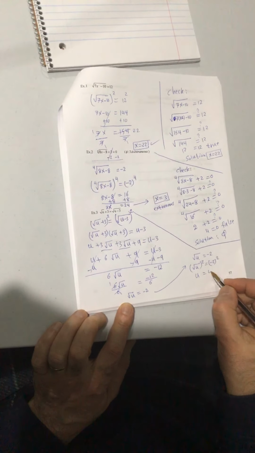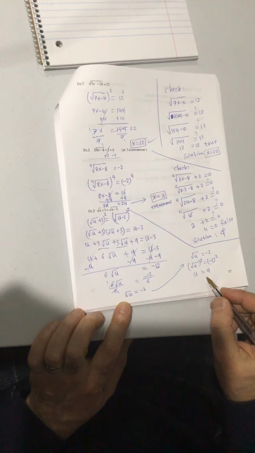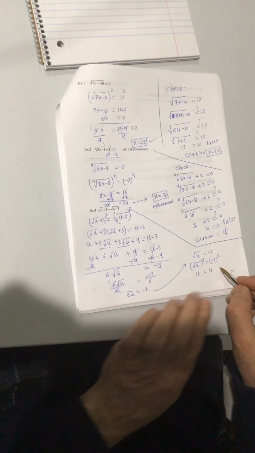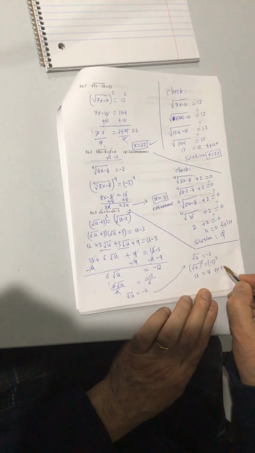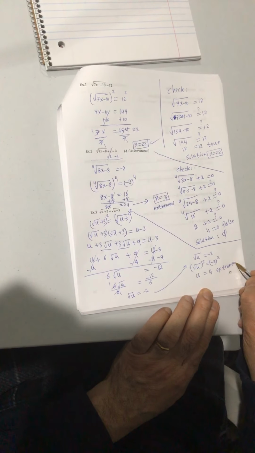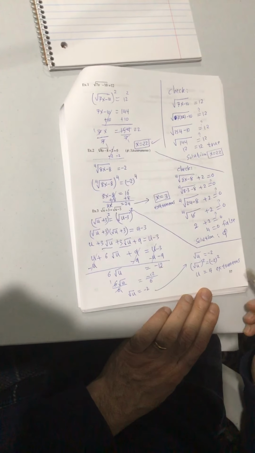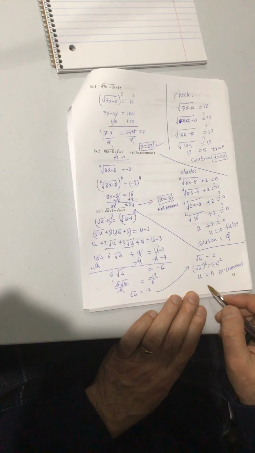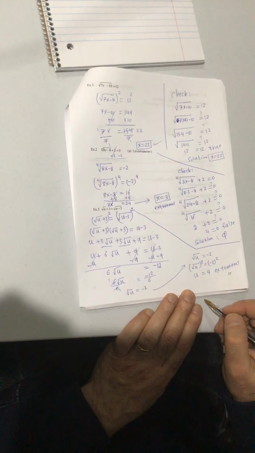Negative 2 squared equals 4. Now, if you check, u equals 4 is an extraneous solution. Try to check, and you will get a false statement.